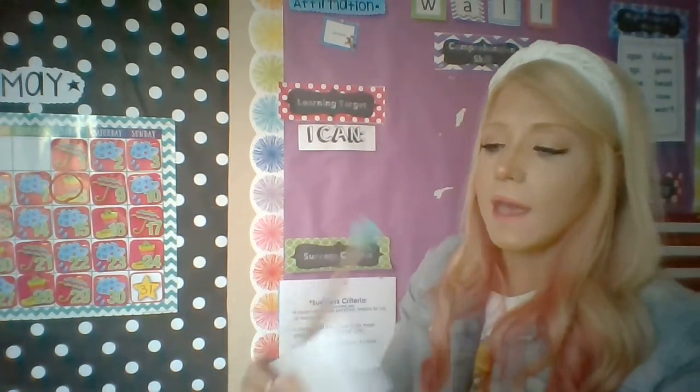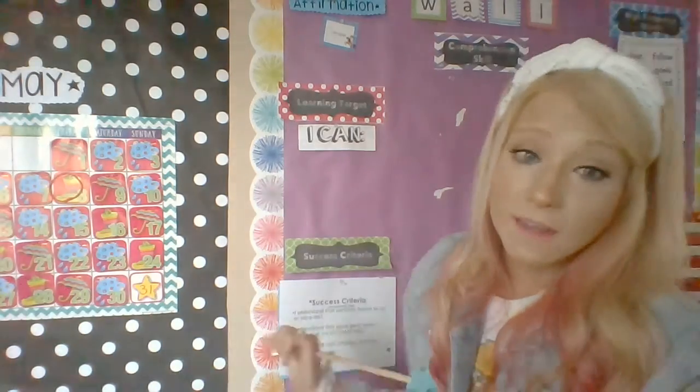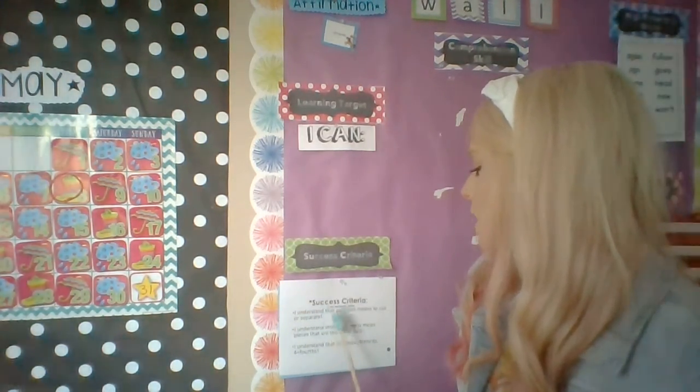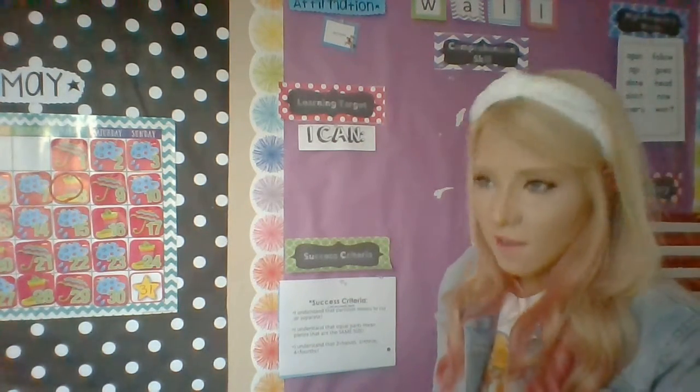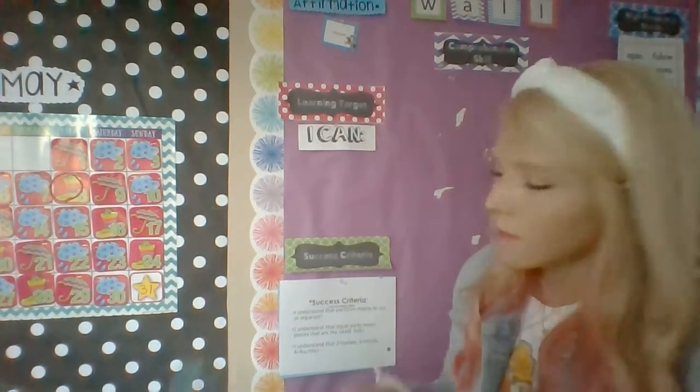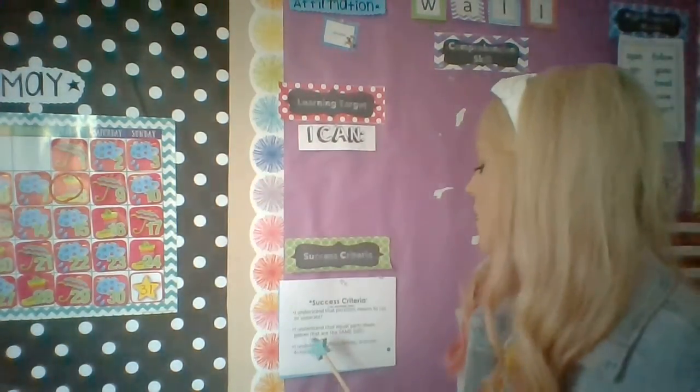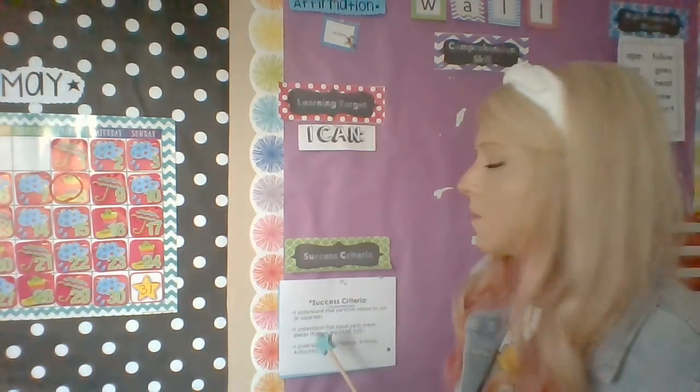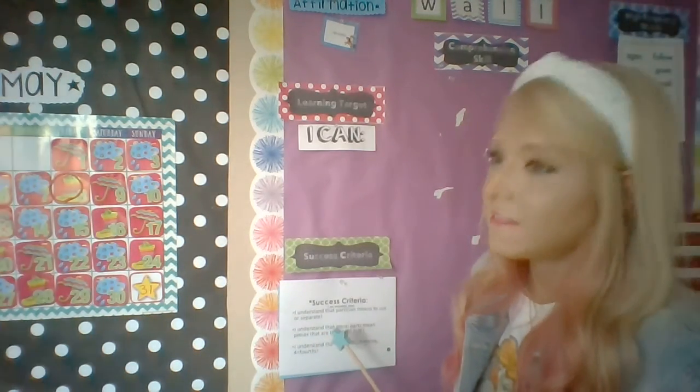Okay. And did we use our success criteria? Let's check. Do we understand that partition means to cut or separate? Yes, we mastered that yesterday and we used it today in our learn. Good. Check. Did we understand that equal parts mean pieces that are the same size?